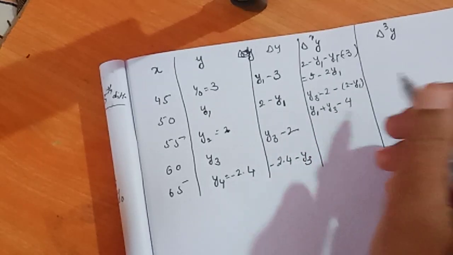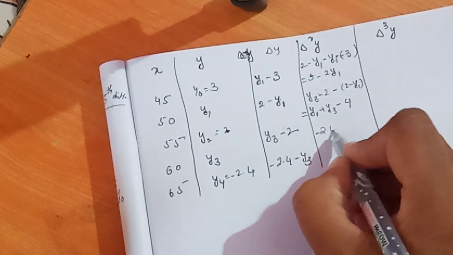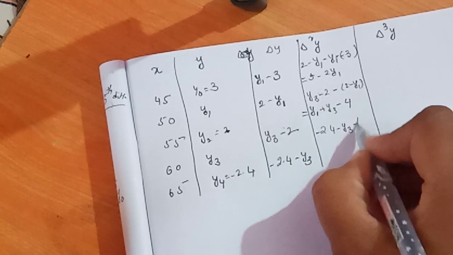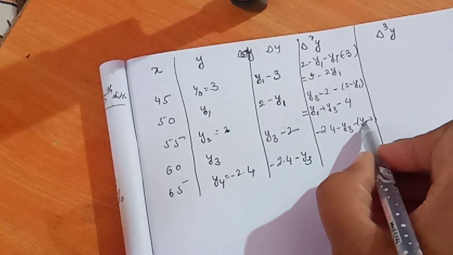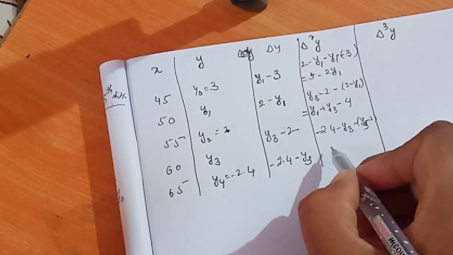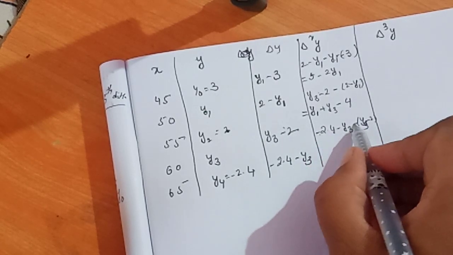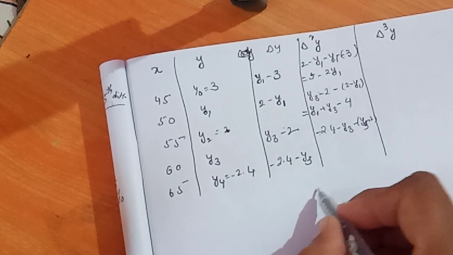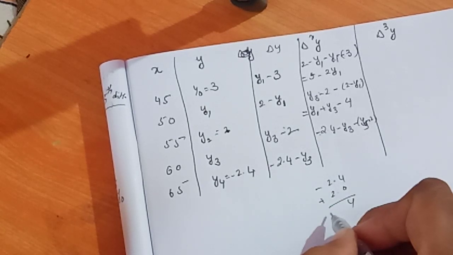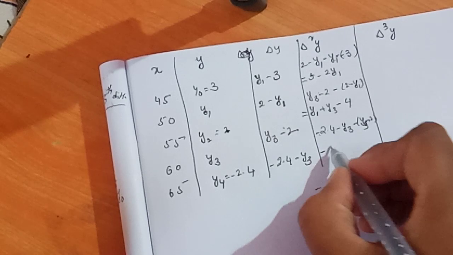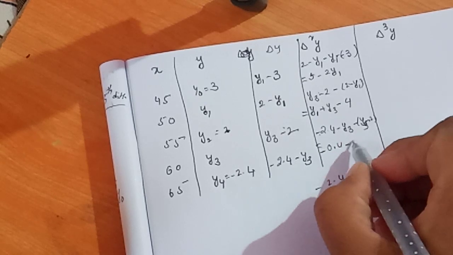Next, minus 2.4 minus y3 minus y3 minus 2: here we get minus y3 minus y3, minus 2y3, and minus 2.4 plus 2, minus 0.4. So minus 0.4 minus 2y3.